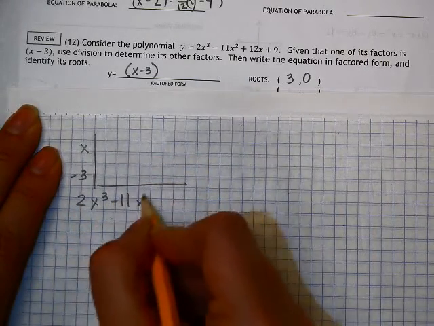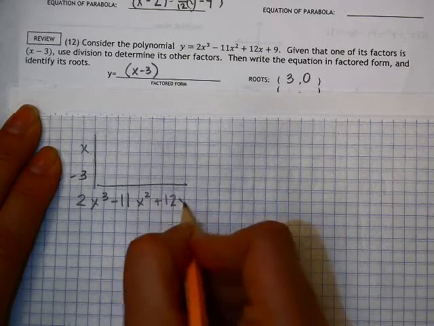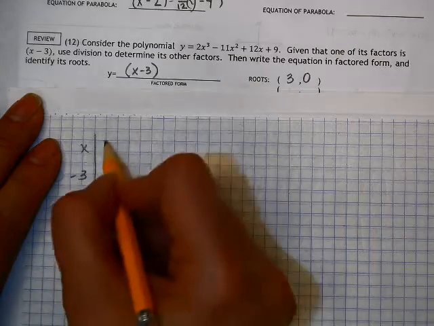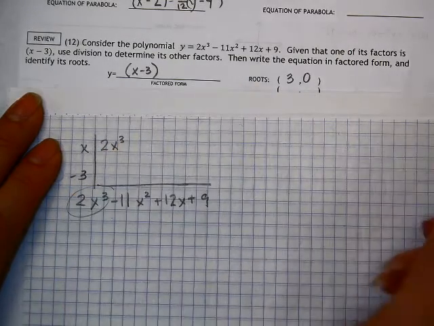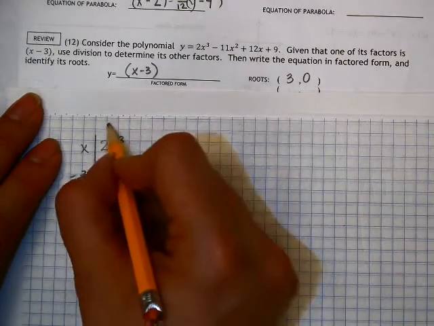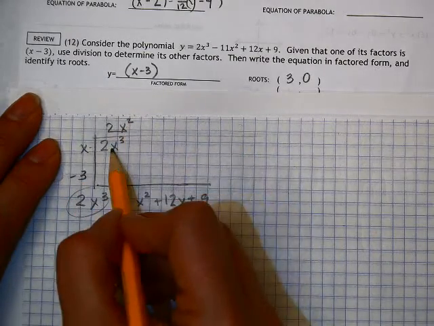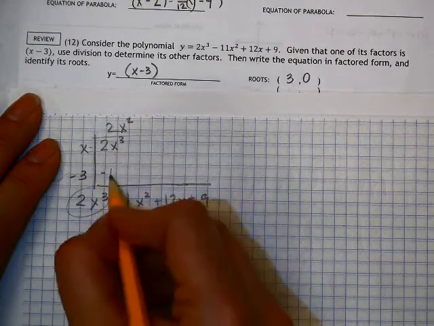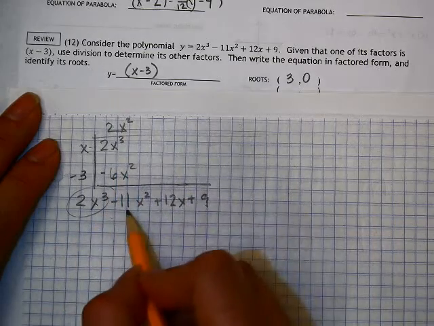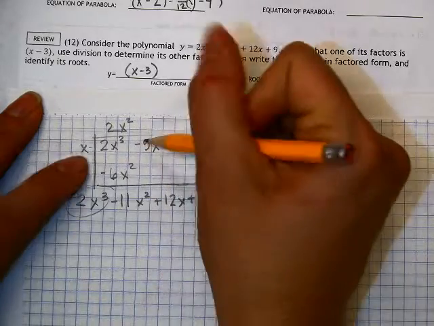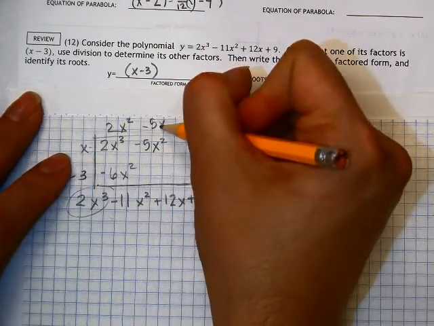A lot of students have been doing really great with this, and hopefully you are as well, but I'll go ahead and take you through just in case you're not. You always start off with your first term. So we have our 2x cubed. To make that happen, I would need 2x squared. And then this is negative 6x squared. It needs to be negative 11, so I need 5 more negatives, which means I need a negative 5 and just a plain old x.